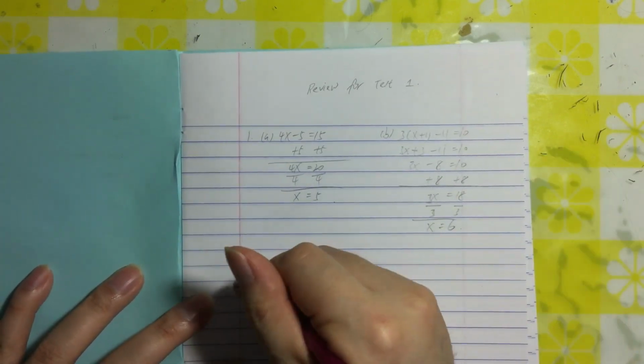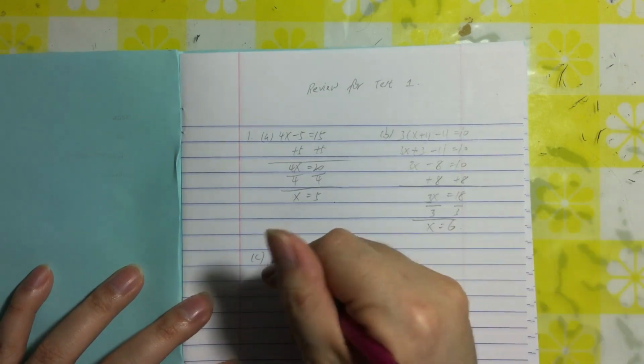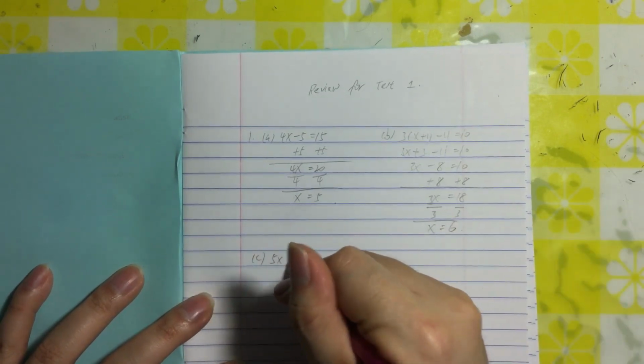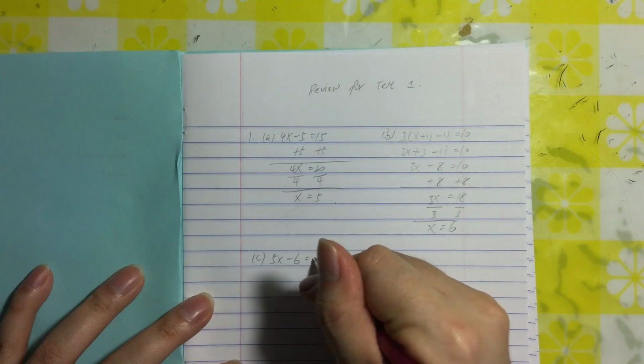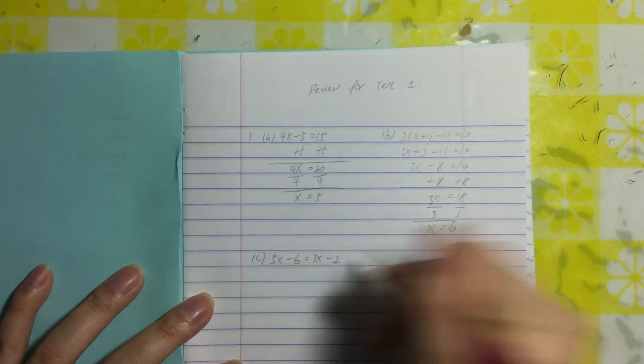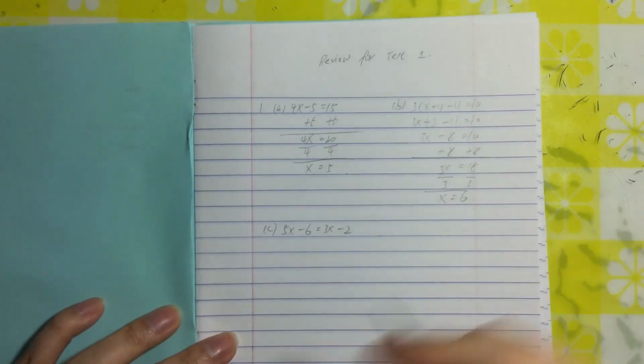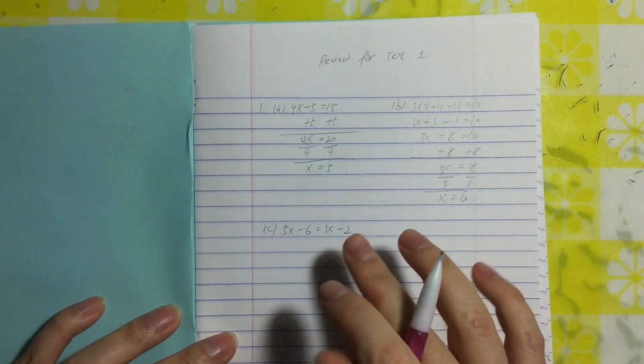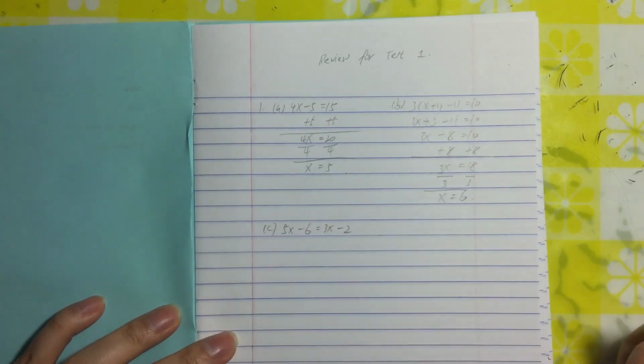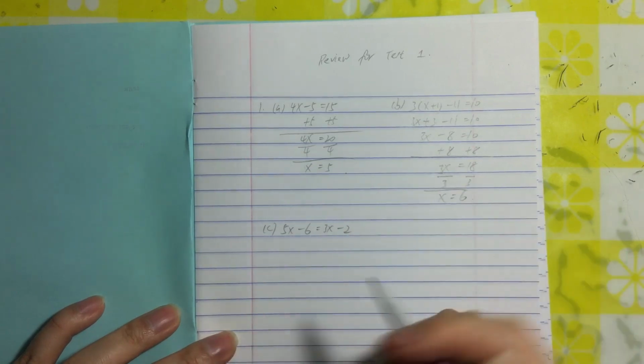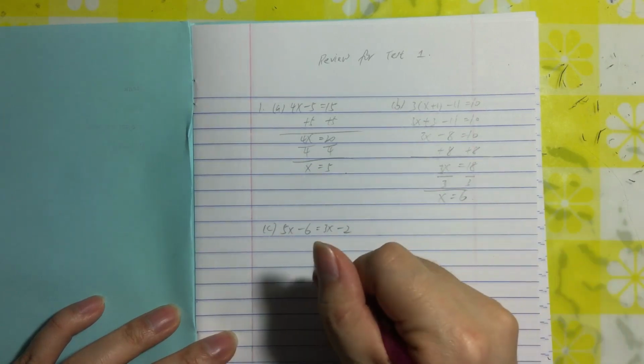Part C, we have 5x minus 6 equal to 3x minus 2. When we solve an equation for x, we try to get x by itself. But when we see x on the left side and right side, in general, try to group x to the left side first. So here I can subtract 3x from both sides.